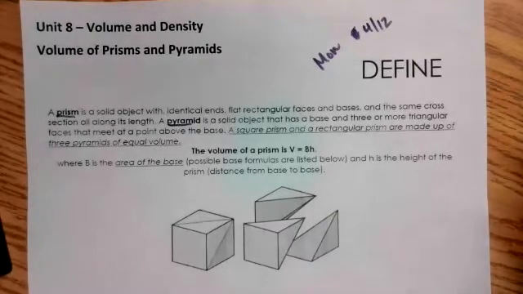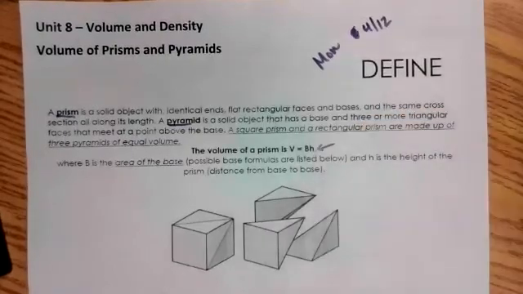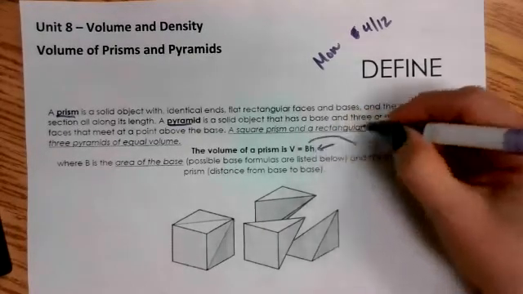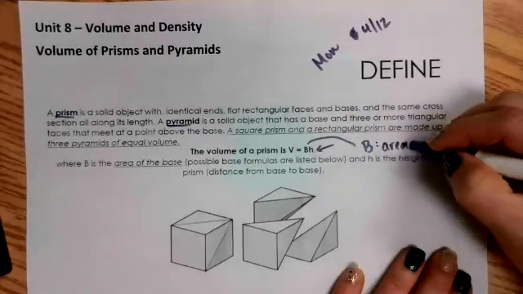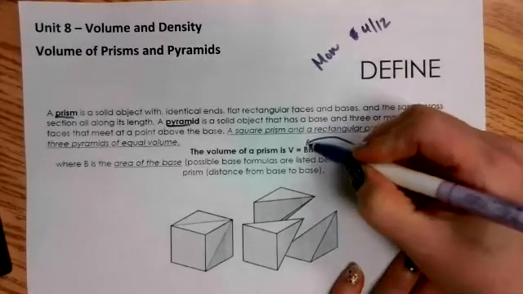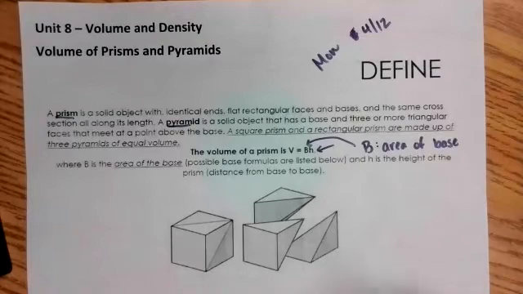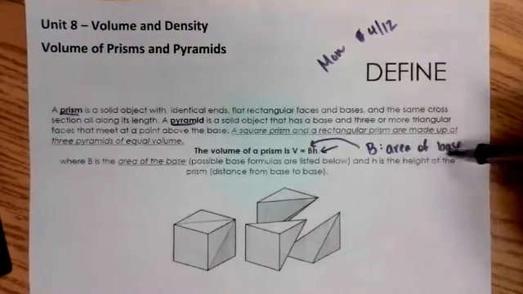Okay. All right. So the volume of a prism is B times H, B being the area of the base. Now, in any prism or pyramid, it's all about the base. The shape of the base determines what formula I use for the area of the base.